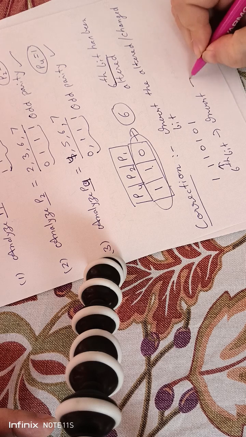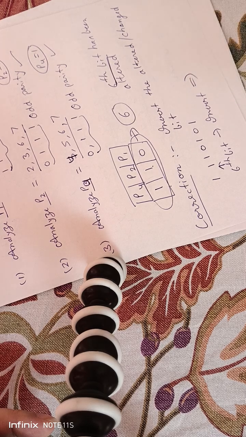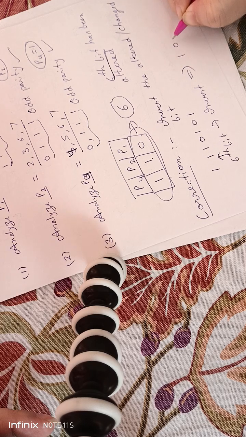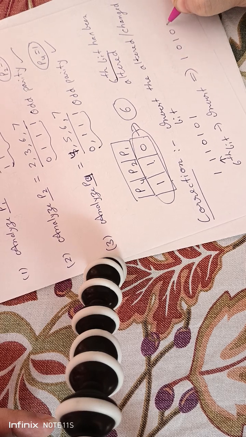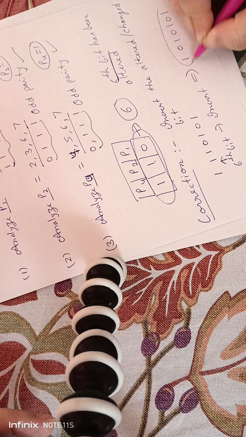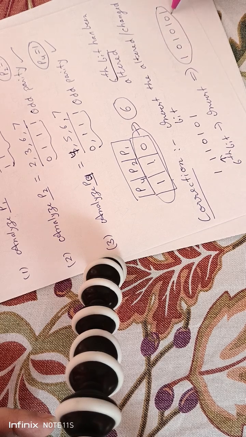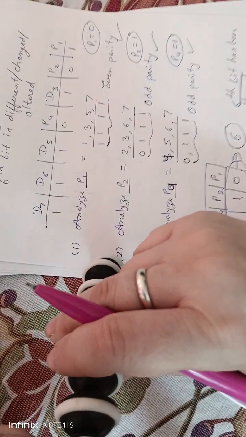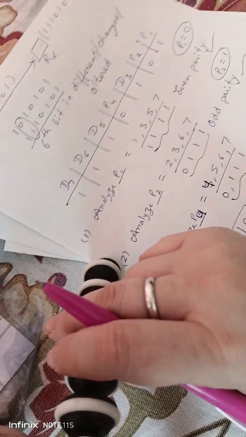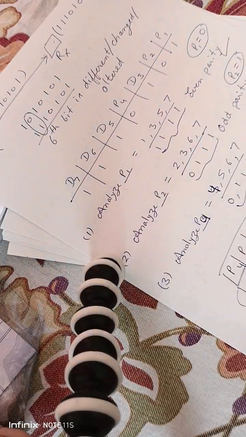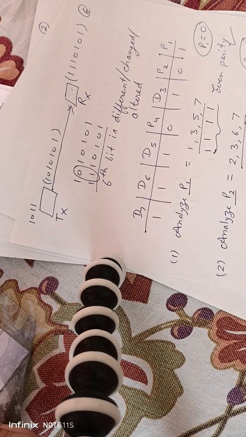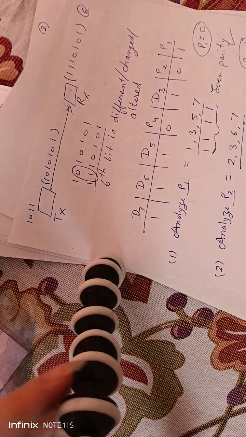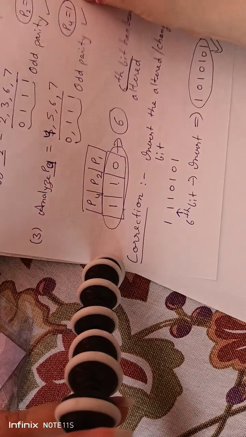I inverted it. So now we will receive 1010101. Now you can see this was the same data that we had sent. This was the data that we sent here, and this is the exact data that we have received here.